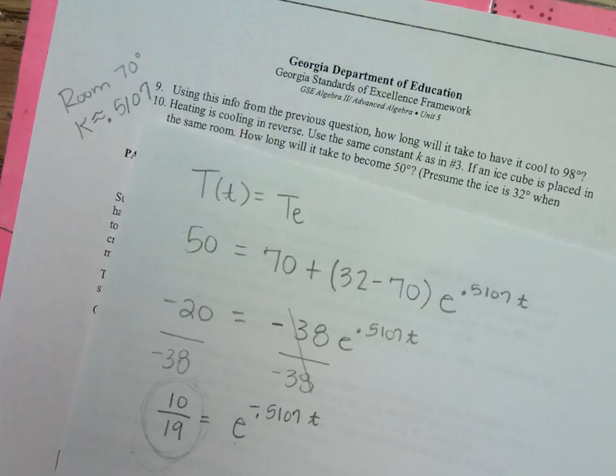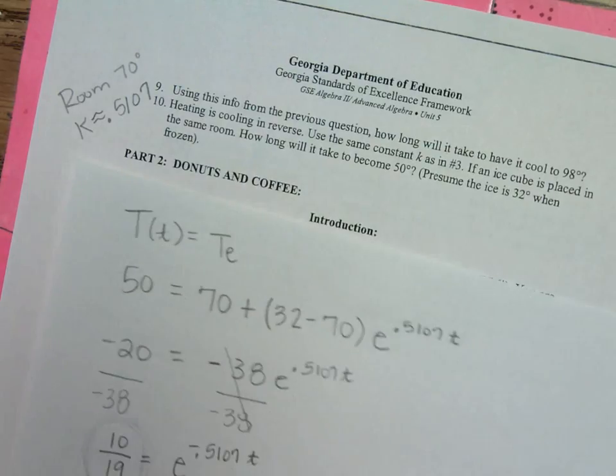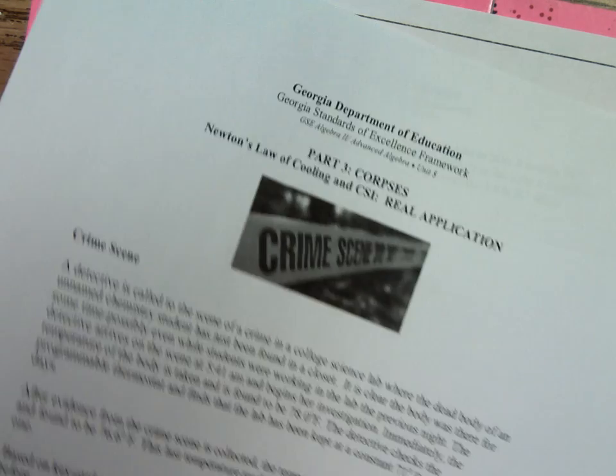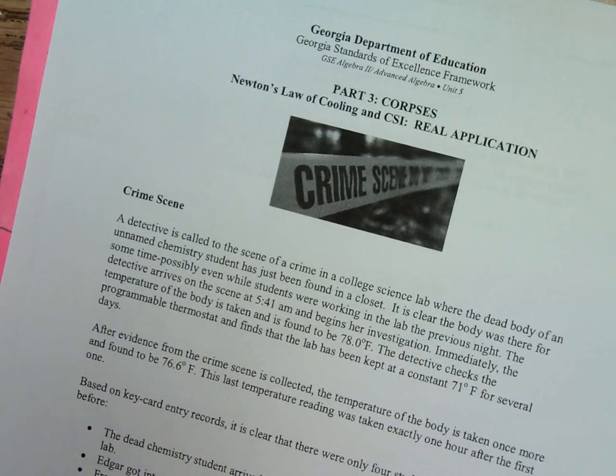So how long is it going to take? Like a minute and a half. Okay. So, all right. Now let's talk about, where's your third page? Let's talk about that last page. The crime scene. Corpses.